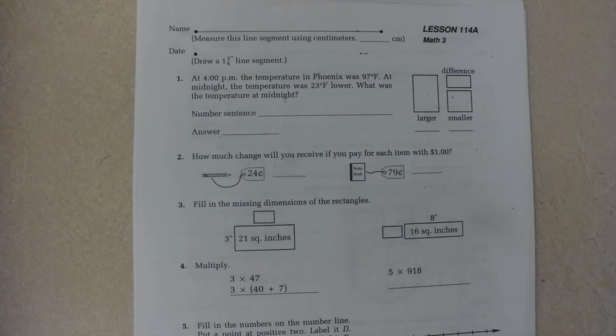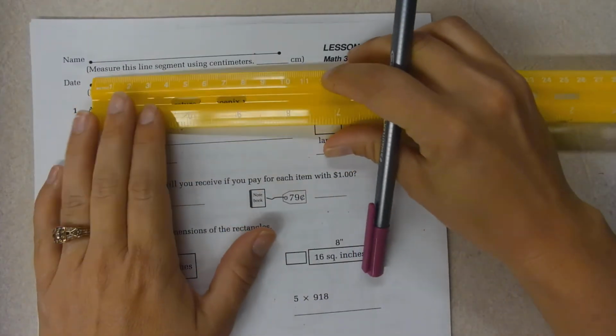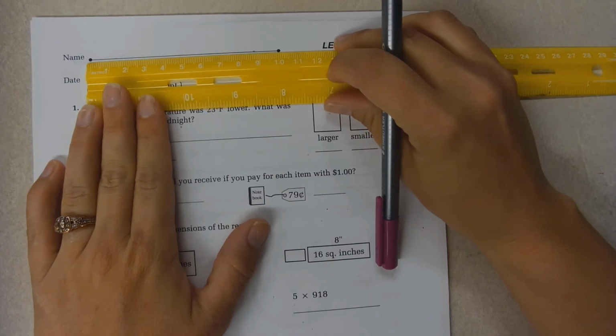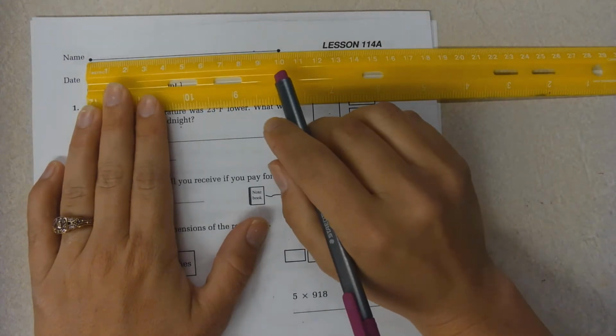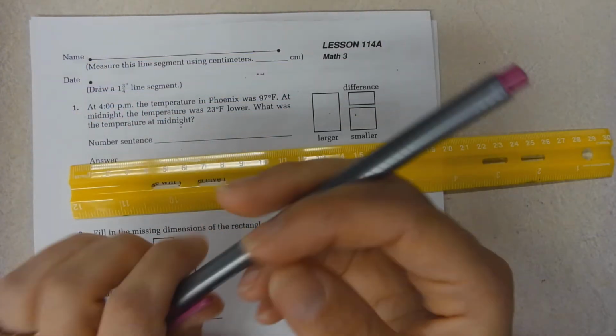Today we are working on lesson 114 in our Saxon math book, and we are going to be measuring this line segment using centimeters. So we go to the metric side of our ruler, start at 0, and I would say it's approximately 10 centimeters.